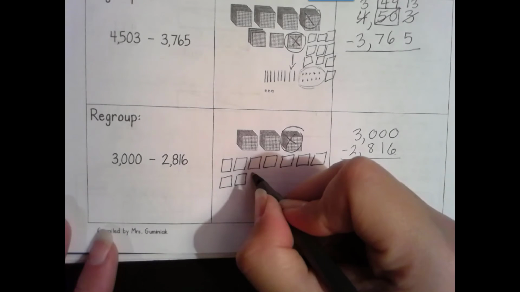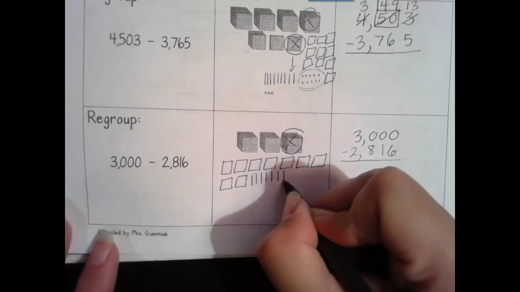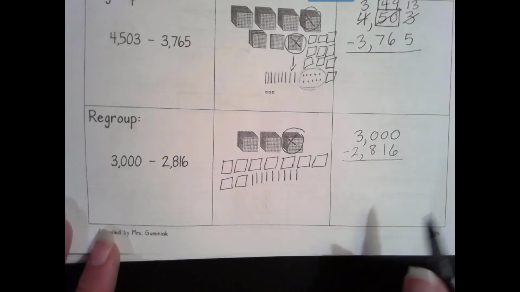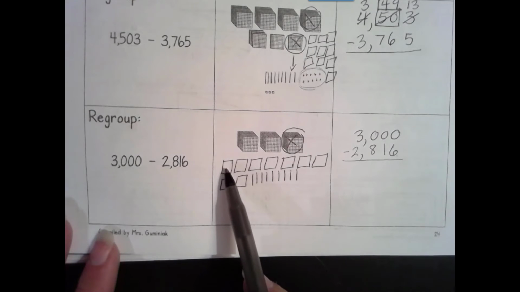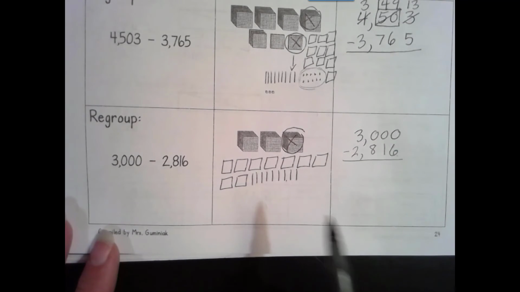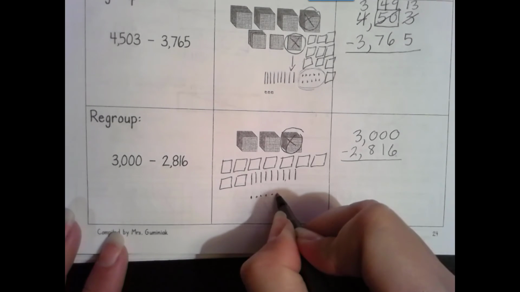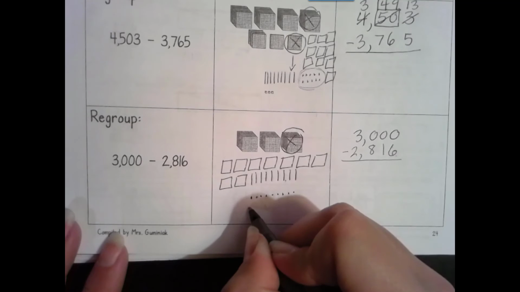So I'm going to do that with my tens. 10, 20, 30, 40, 50, 60, 70, 80, 90. So now I have 990, and I need that last 10 represented. 1, 2, 3, 4, 5, 6, 7, 8, 9, 10.